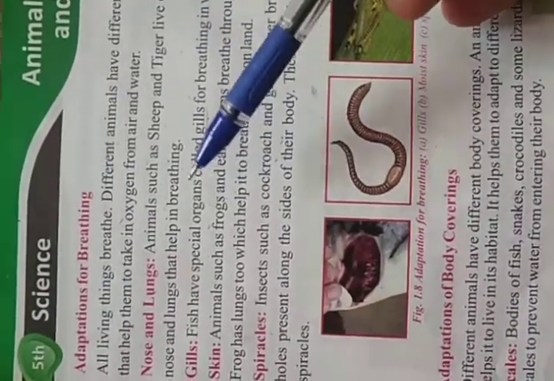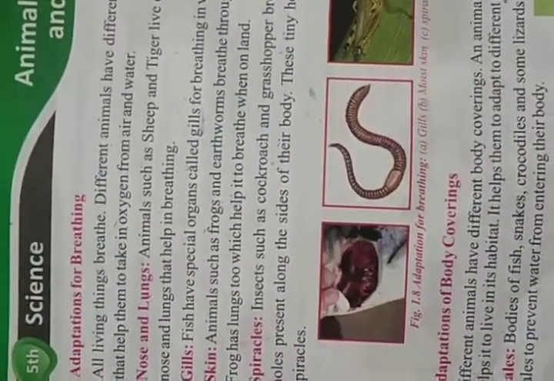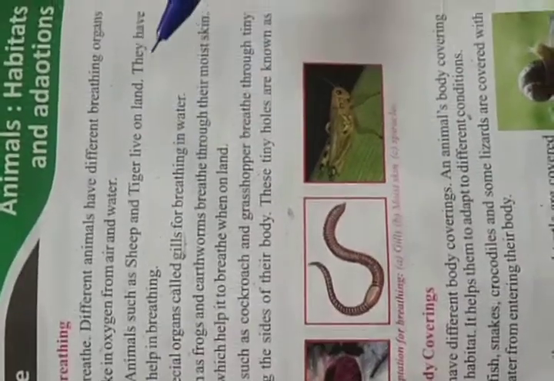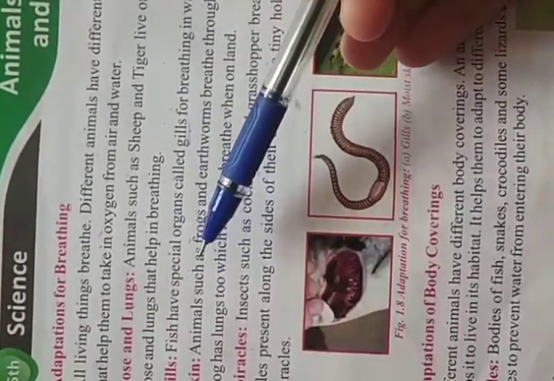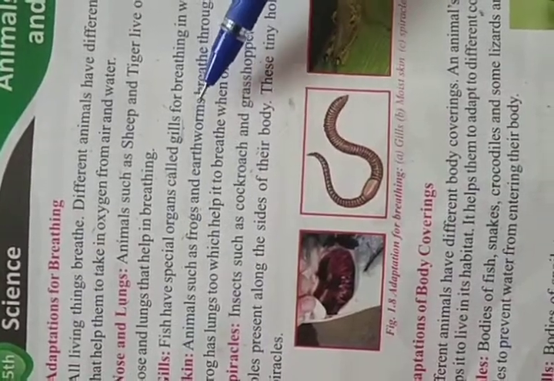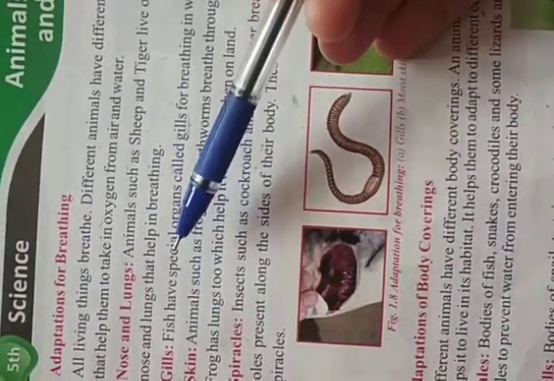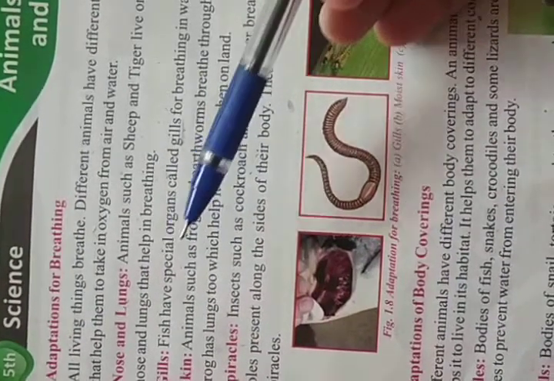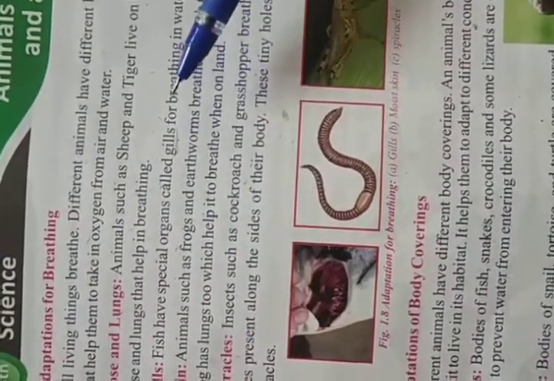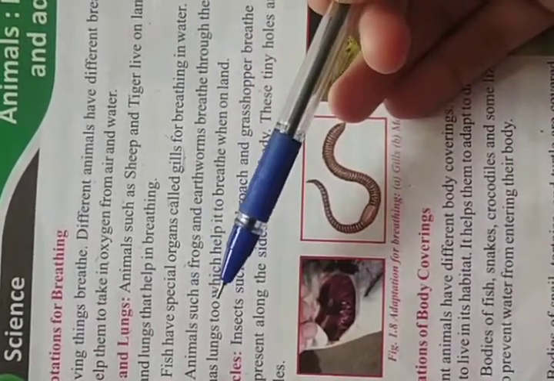First is nose and lungs. Animals such as sheep and tiger live on land. They have nose and lungs that help in breathing. Most of the animals use nose and lungs for breathing. For example, sheep and tiger live on land and they use nose and lungs for breathing.